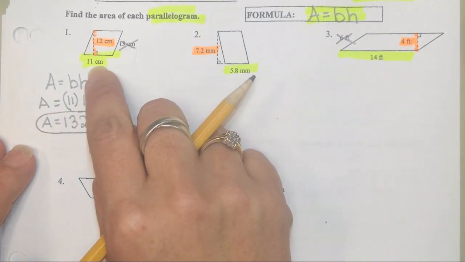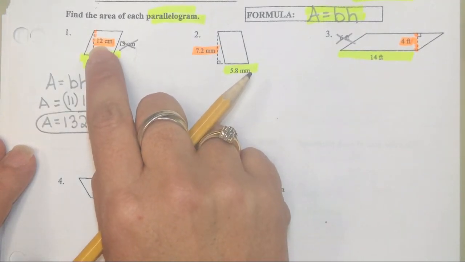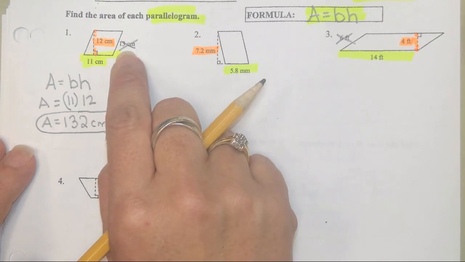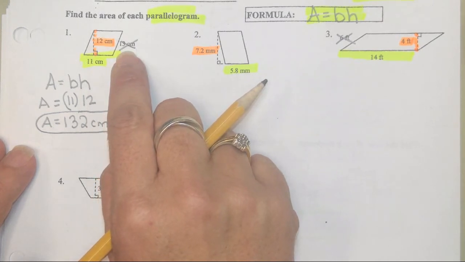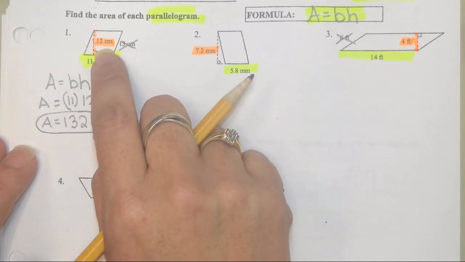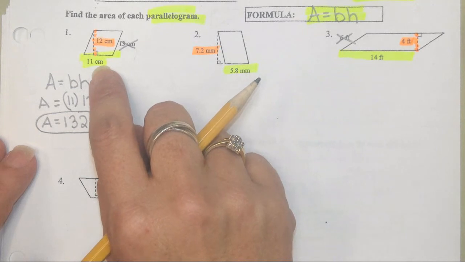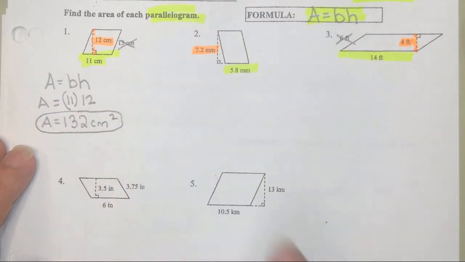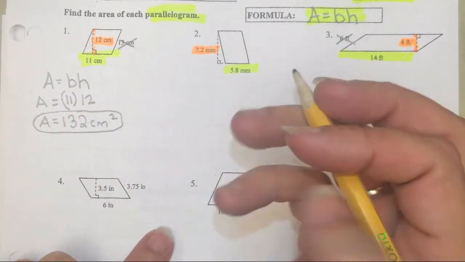The 11 is the base. 12 is the height. 13 is nothing. I mean, either way, 11 times 12 or 12 times 11, I would take it. I'd be fine with it. Okay, so real quick, let's do number 2.